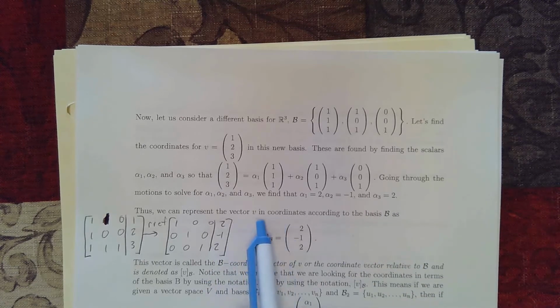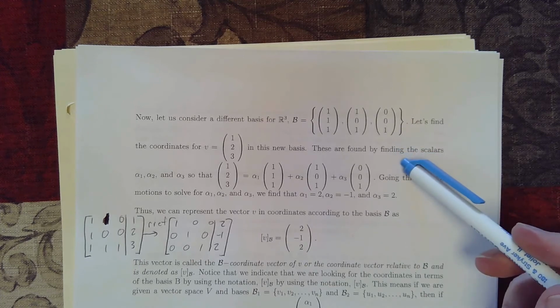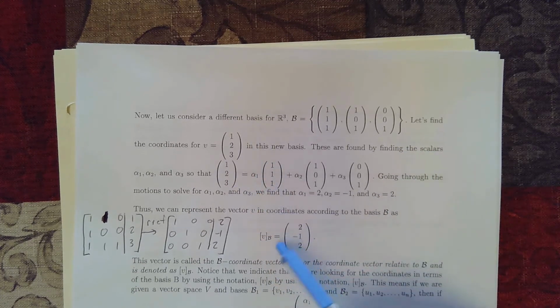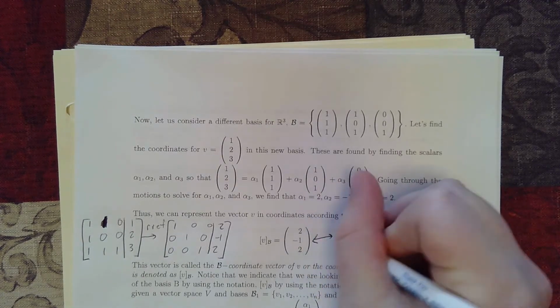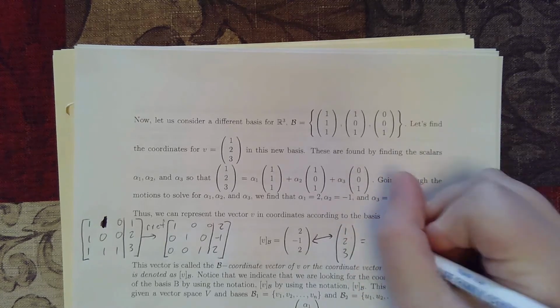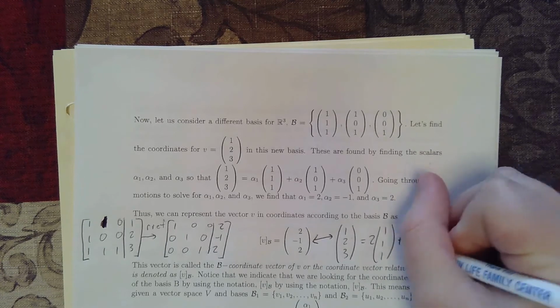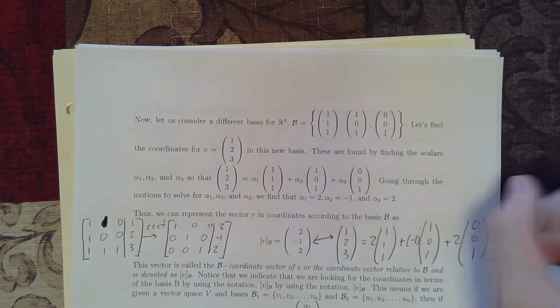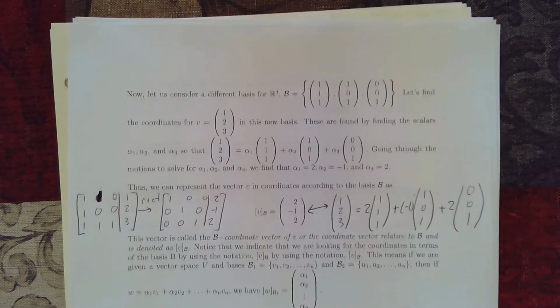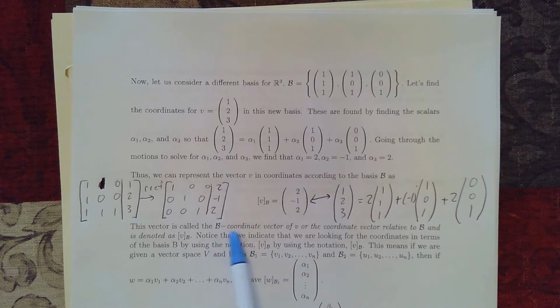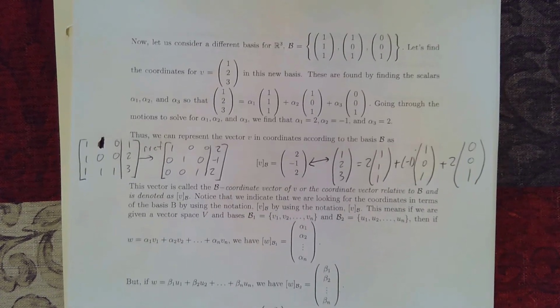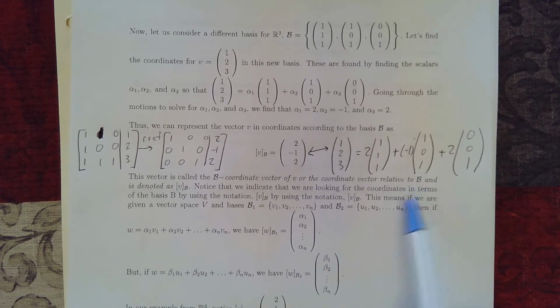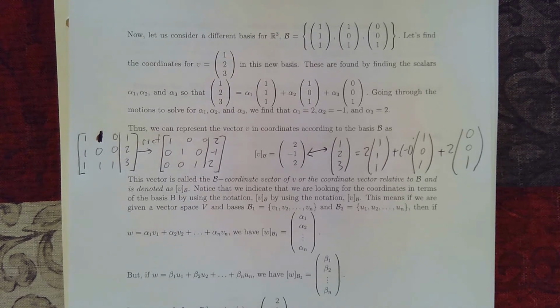So thus we can represent the vector in coordinates according to this basis: the vector (1, 2, 3) in terms of this basis is (2, -1, 2). Again, this is the same as saying that (1, 2, 3) equals 2 times (1, 1, 1) plus negative 1 times (1, 0, 1) plus 2 times (0, 0, 1). We call this vector (2, -1, 2) the coordinate vector relative to the basis B, and this is how we denote it: v sub B. Notice that we're talking about our terms in terms of that particular basis.